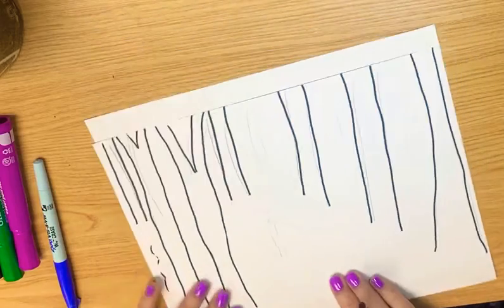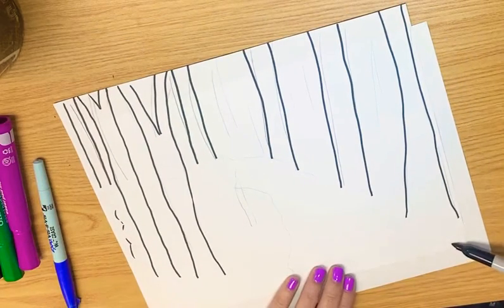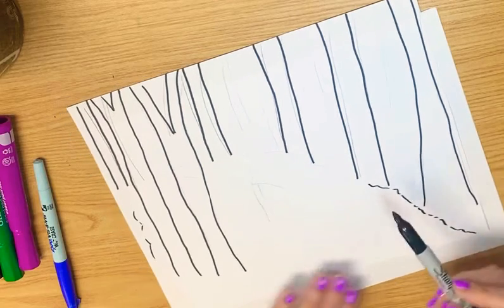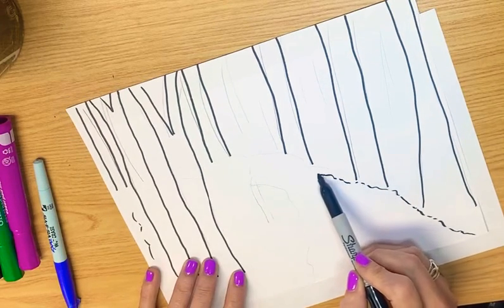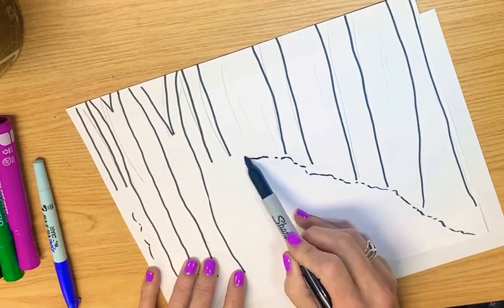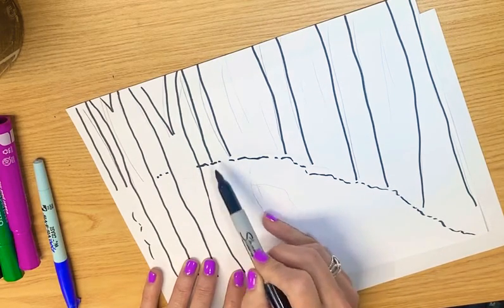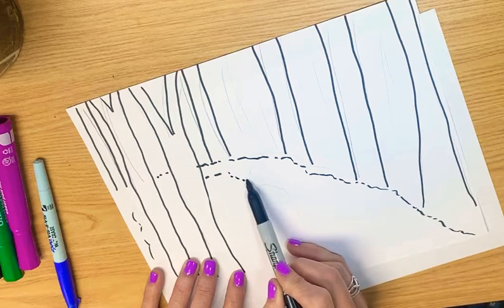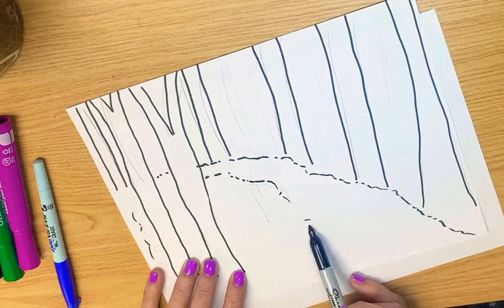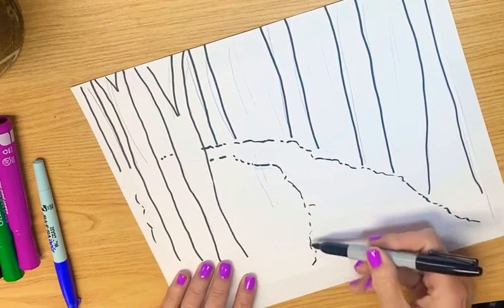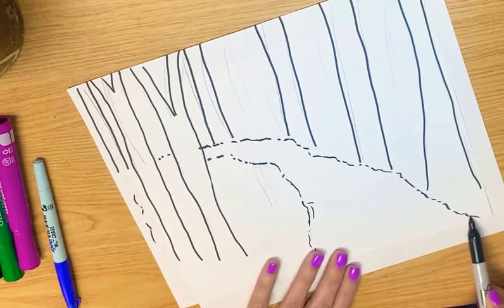So now I'm going to take my pen and lay it a little bit sideways and make this path through the woods, kind of dotted, and that's about it. And then this side of it, go over it like that.